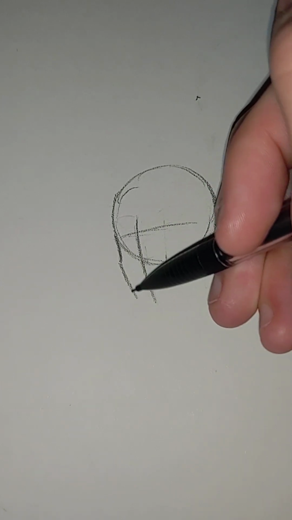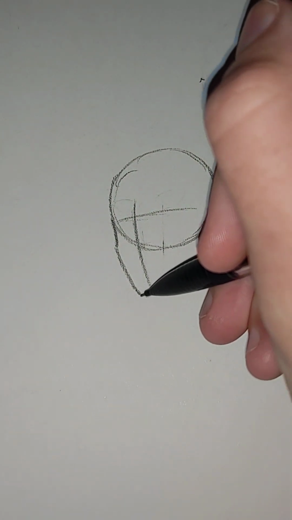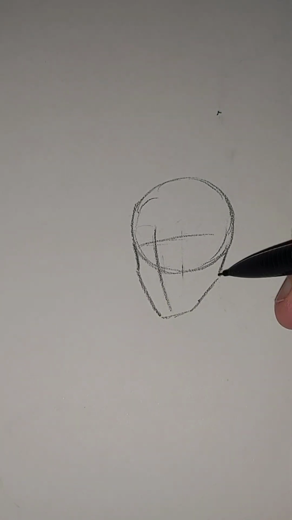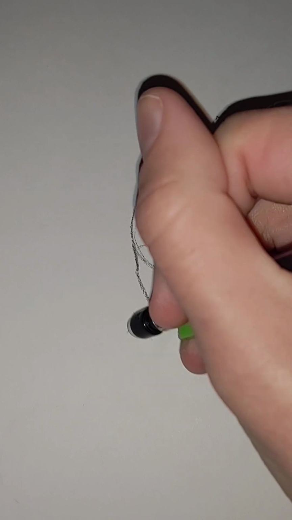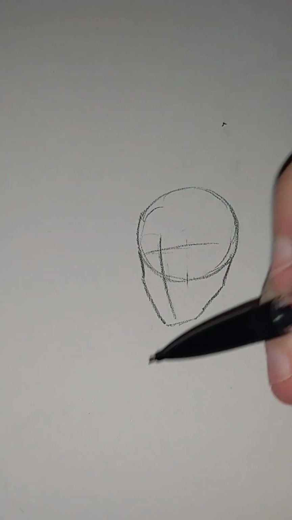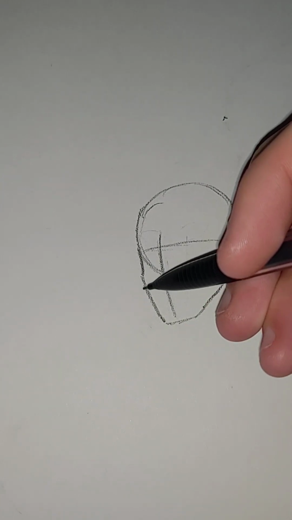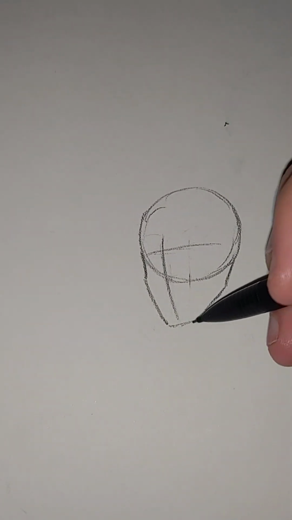And then this would be the side of the face. He's got a more defined chin than most anime boys, so I like to show that by making it flat rather than pointy. Not that anyone has a chin like that, but you know what I mean. So it's the side of the eyes, the side of the face, the chin, the jaw, and then the other side of the face.